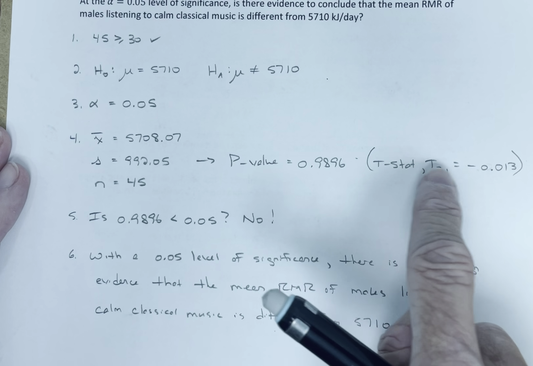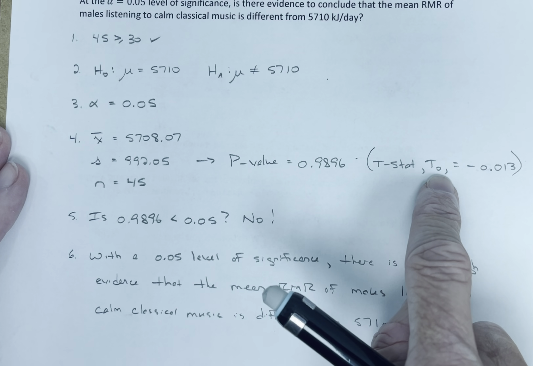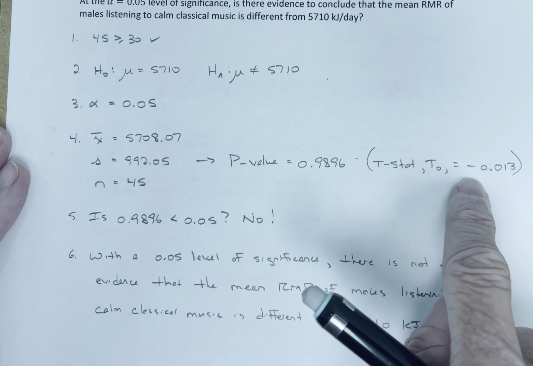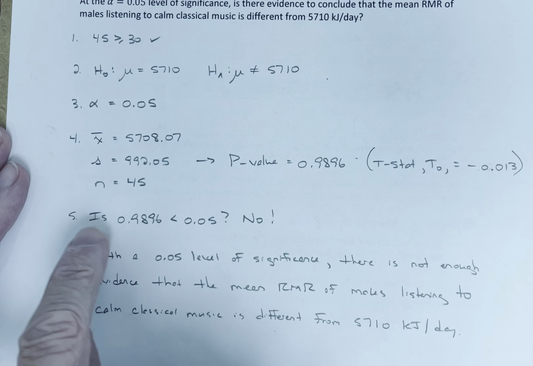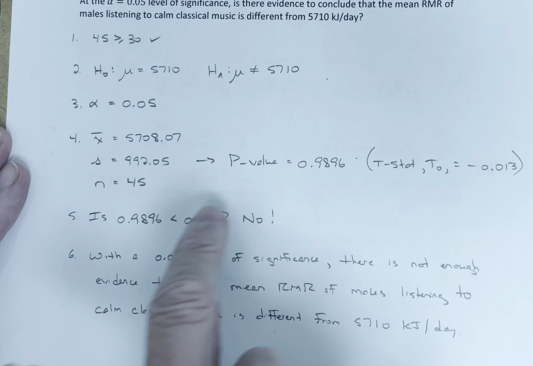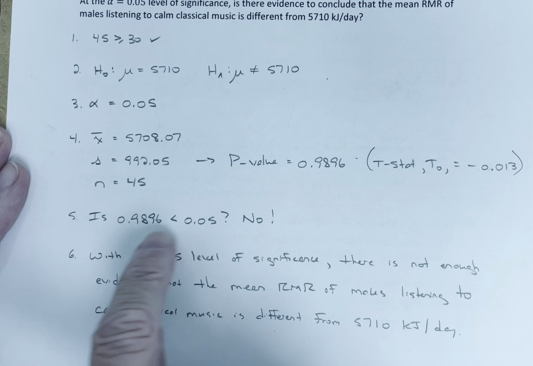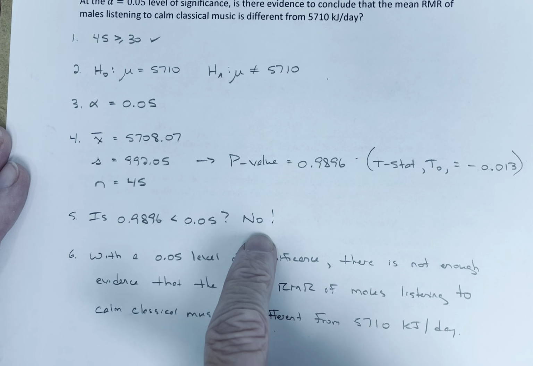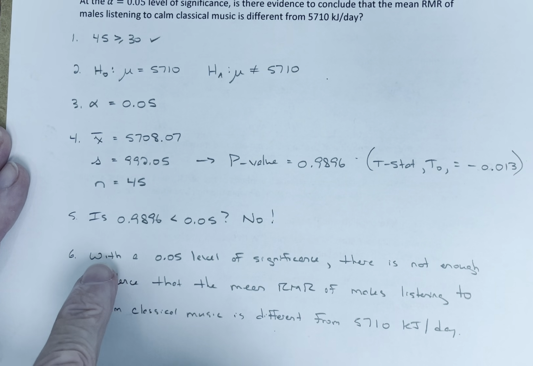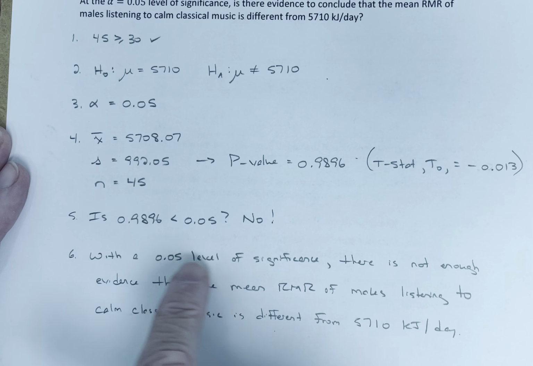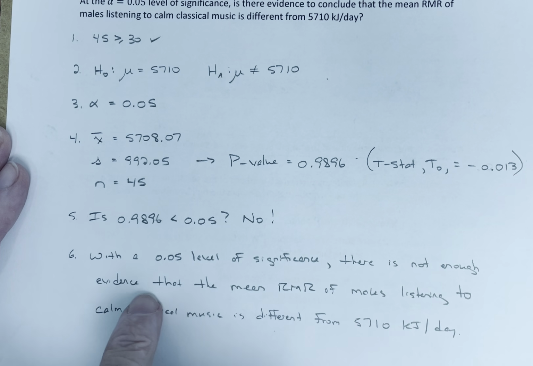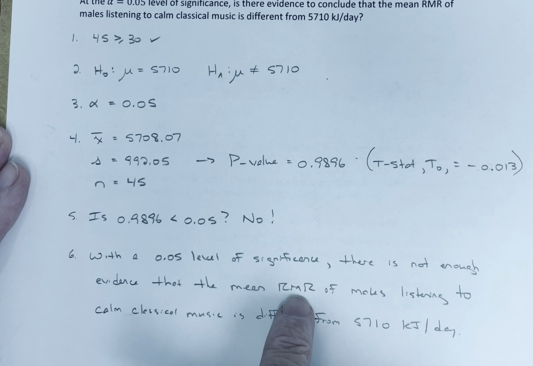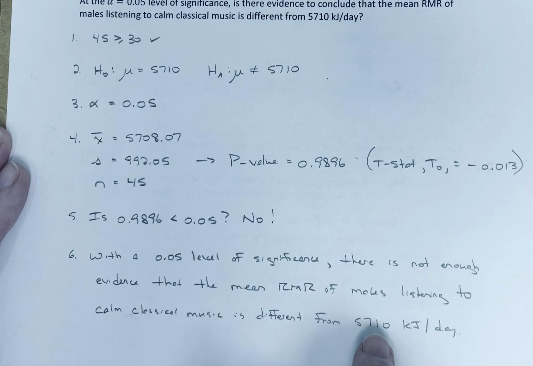We noted the t-stat, which is also t sub 0, because your homework might have you put that in there. Is this unusual? Well, unusual means p-value less than level of significance. This p-value is way larger than level of significance, so it is not unusual. So we would conclude with a 0.05 level of significance, there is not enough evidence that the mean RMR of males listening to calm classical music is different from 5,710 kilojoules per day.